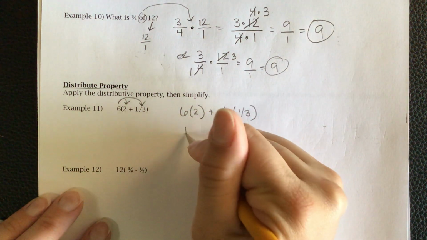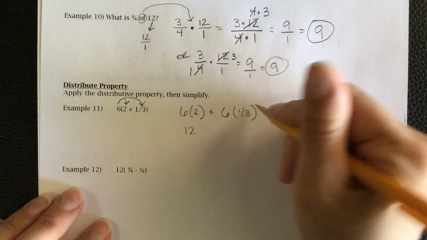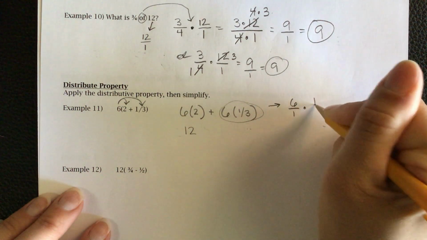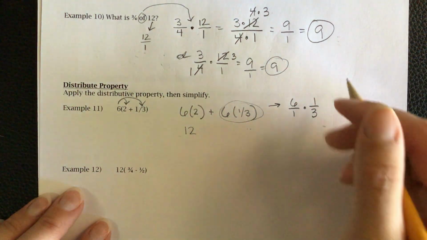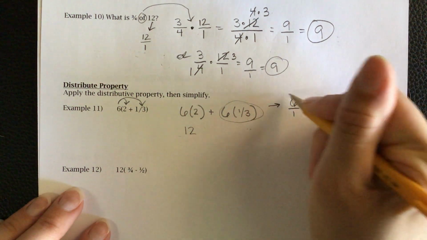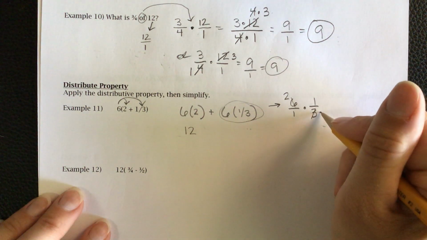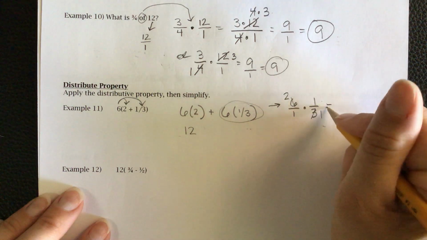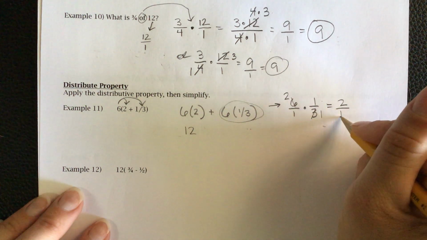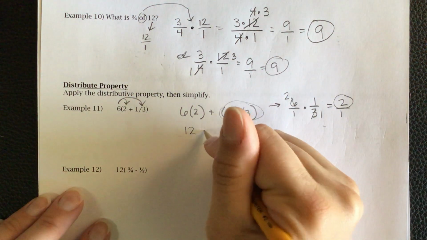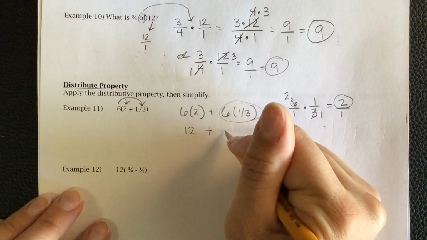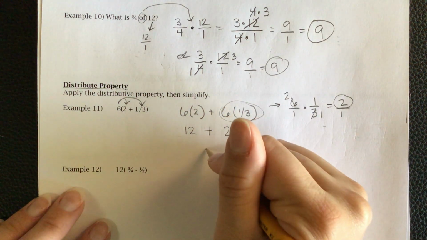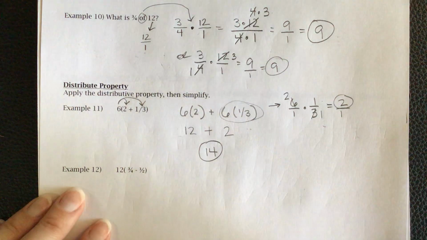We know 6 times 2 is 12. That part's not too hard, but we need to think about this. So we have 6 over 1 times 1/3. I'm going to cross cancel. 3 goes into 6 2 times. 3 divided by 3 is 1. 2 times 1 is 2, and 1 times 1 is 1. So I'm left with 2. So 6 times 1/3 is 2. I'm going to add those two together. 12 plus 2 is 14.